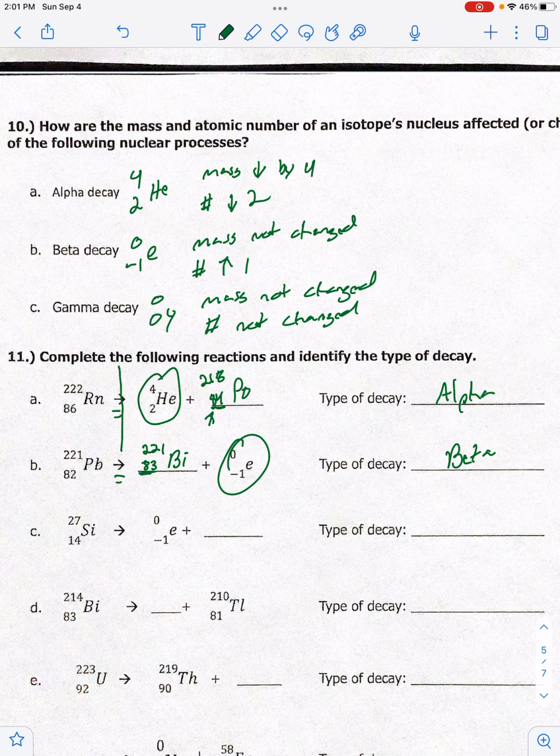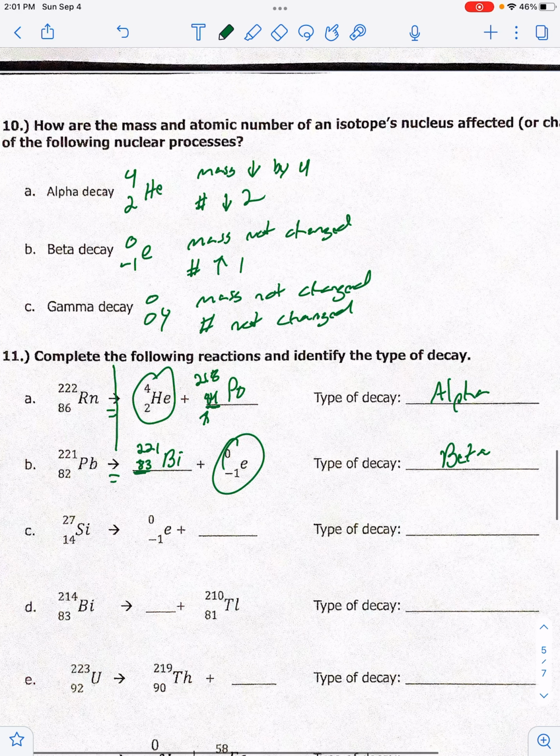So you had to see what minus 1 would give you 82. Same answer here on C. Be careful. Don't do 14 minus 1 and put 13 on bottom. That won't give you 14. So what I would do is I would take what minus 1 would give me 14. So that'd be 15 on bottom, 0 on top. So my mass isn't going to change. So 27 plus 0 gives me 27. Look up 15 on the periodic table, and that is phosphorus. And there's my answer there. And I see a 0 minus 1e. That's beta.